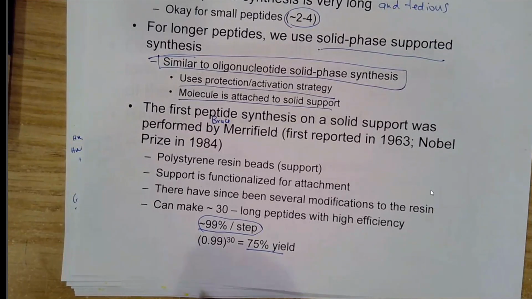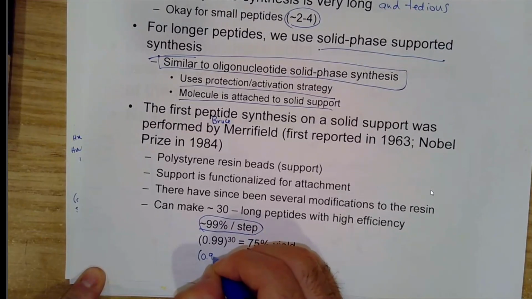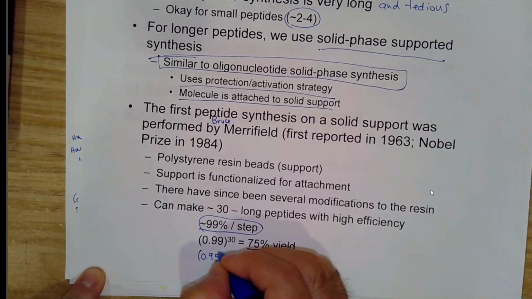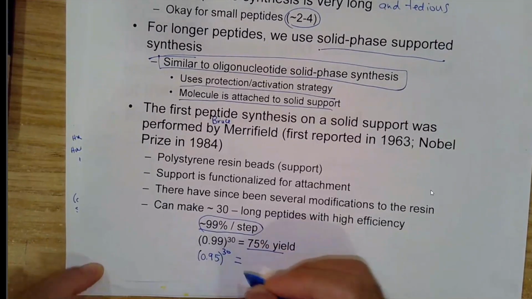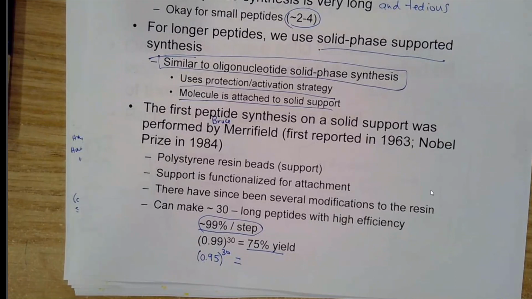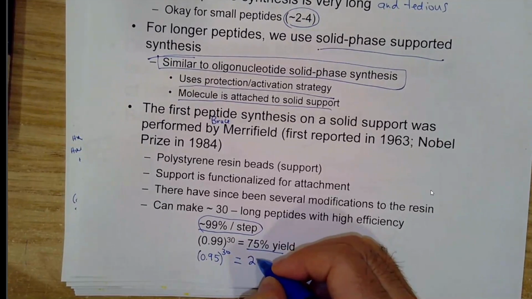However, if you don't have such a good yield, let's say you have 95% yield, and you do that to the power of 30, I'll just grab my calculator quickly to calculate that. 0.95 to the power of 30, your overall yield is now only 21%.